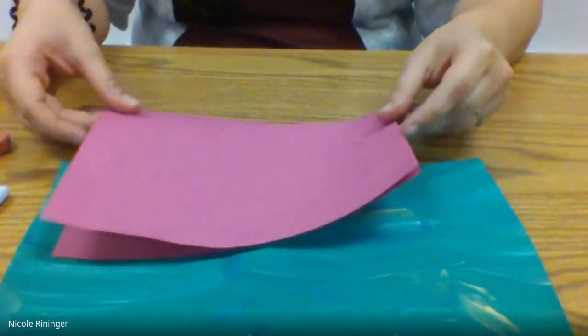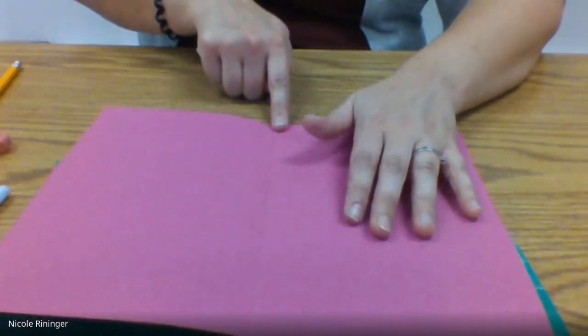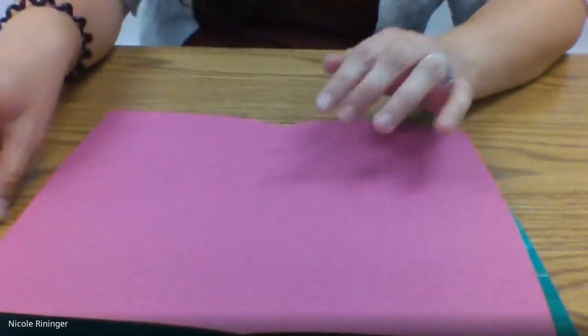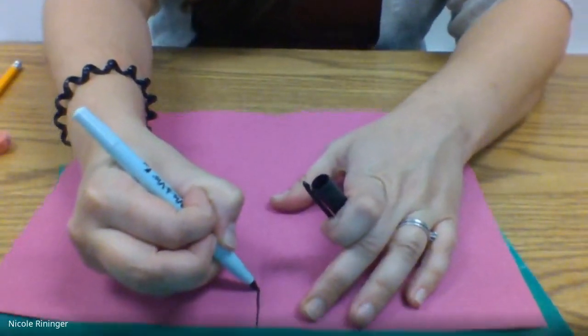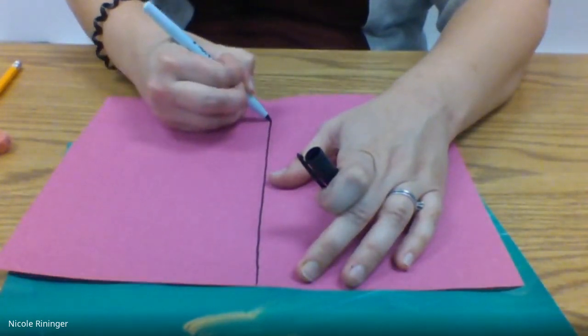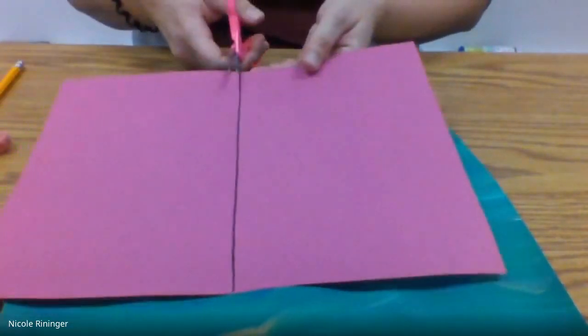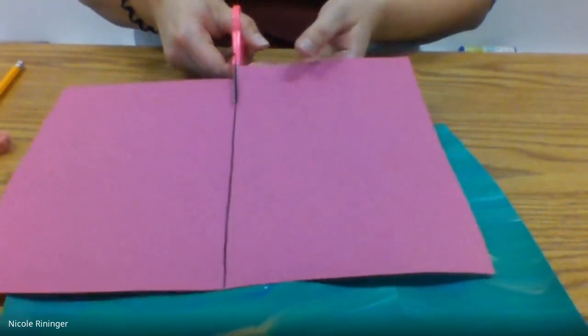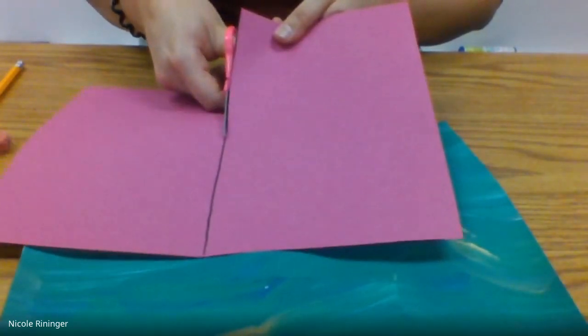Okay, now I'm going to open it up and you can see the fold right here. So I can cut right on that fold. Now, if you have trouble seeing the fold, you could just go like this and carefully trace the fold so you can see it better when you're cutting. Okay, now it's easier for me to cut. I'm just going to carefully cut it in half. It's okay if it's not absolutely perfect. Just try your best.